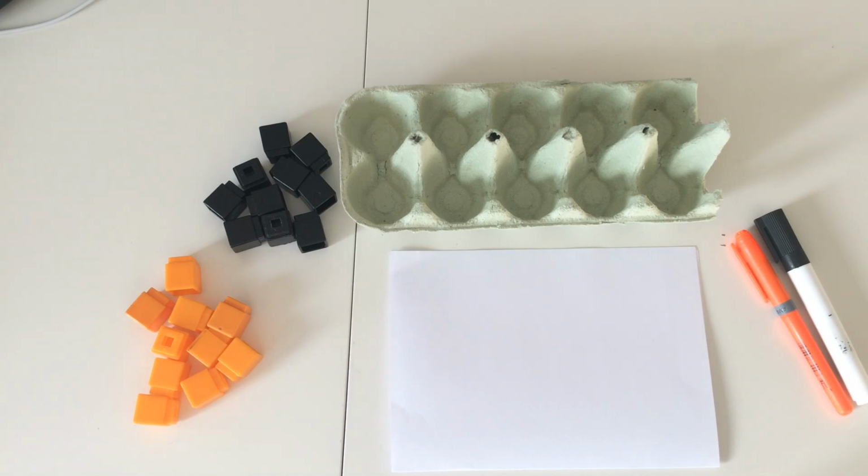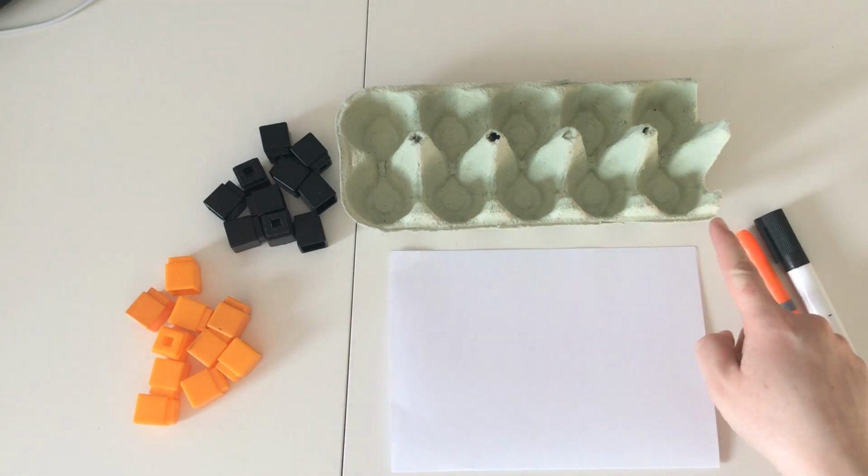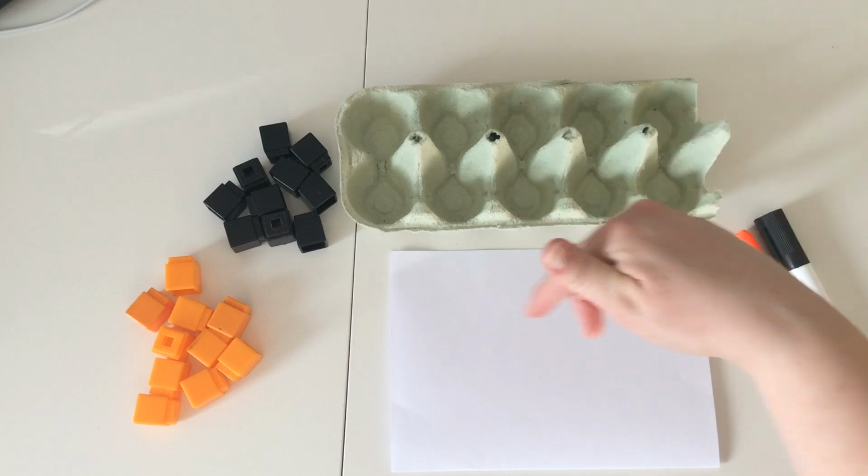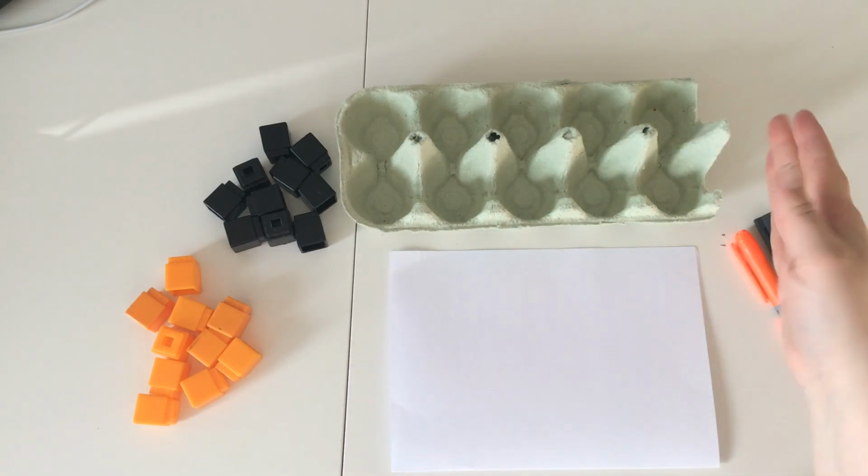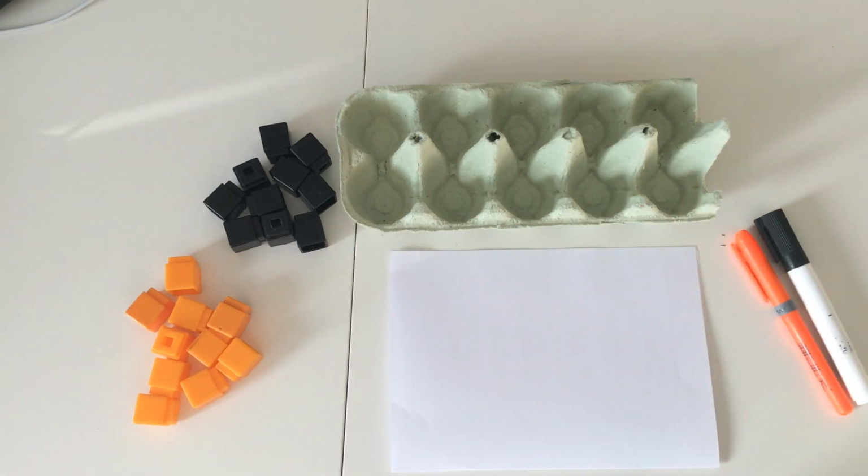Today in maths, you will need an egg box. Now, your egg box might have 12 slots in it, so if you can cut that so it's only got 10 slots, because we're going to use this today to help us with our pairs to 10.